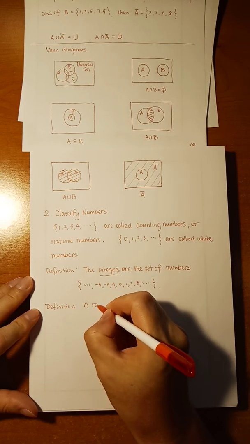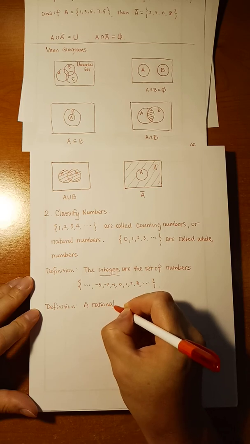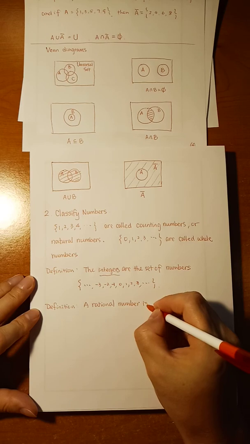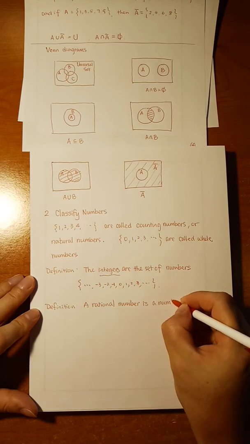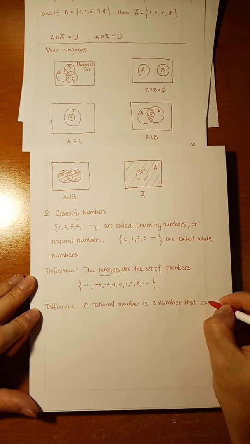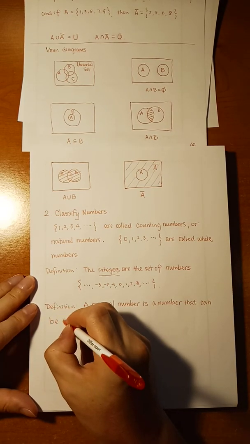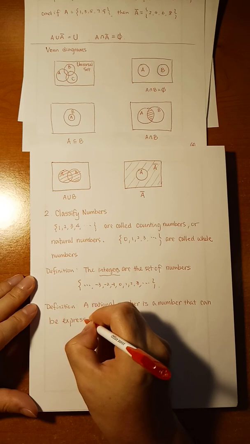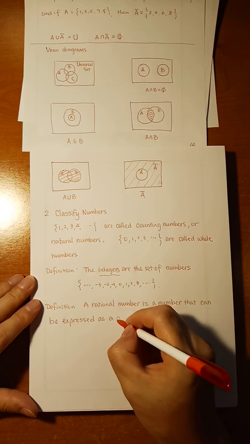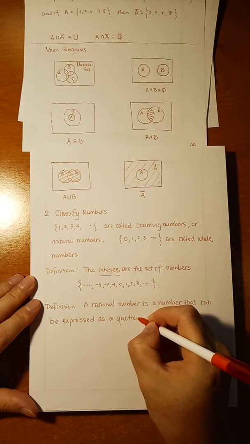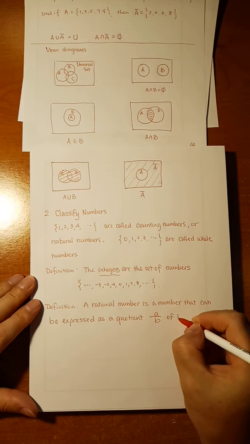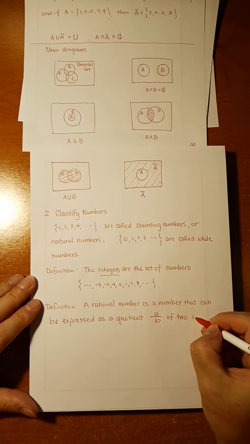A rational number is a number that can be expressed as a quotient a over b of two integers.